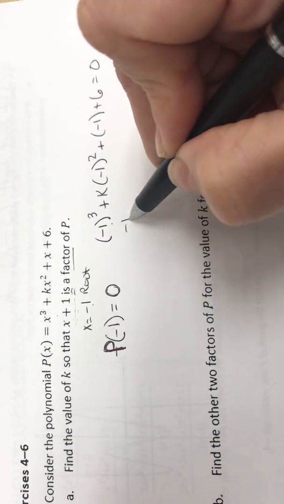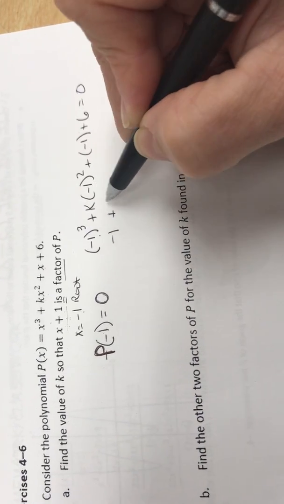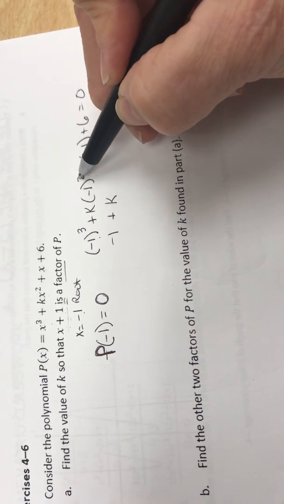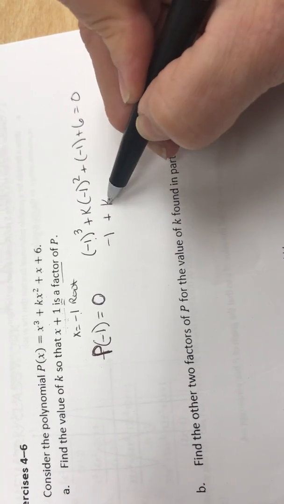So this gives me -1 plus k, -1 squared is 1. So 1 times k is k.